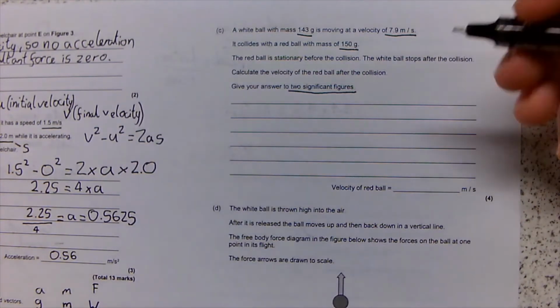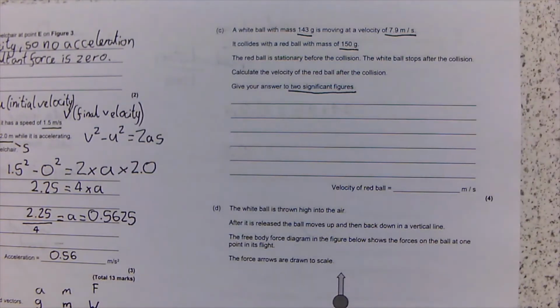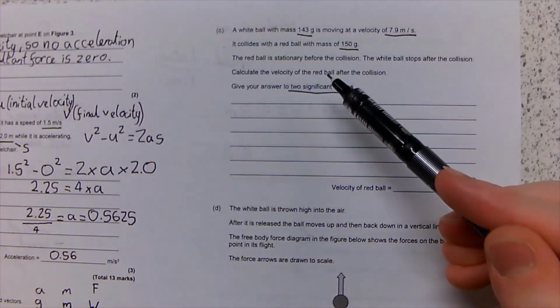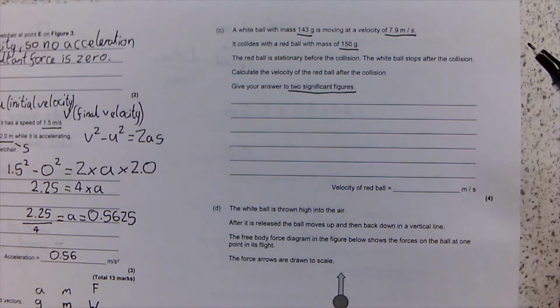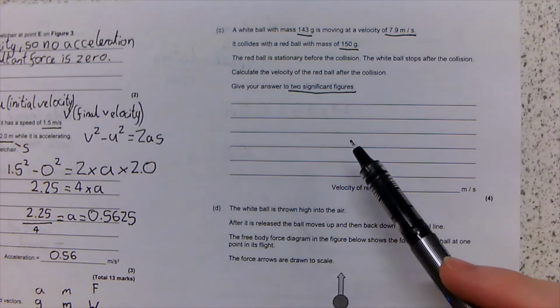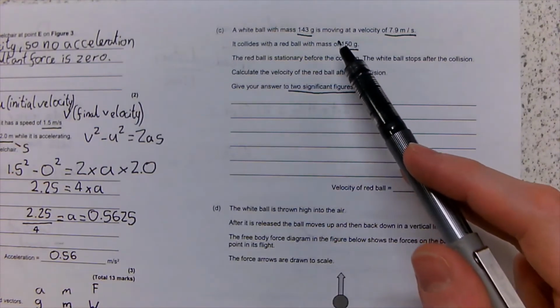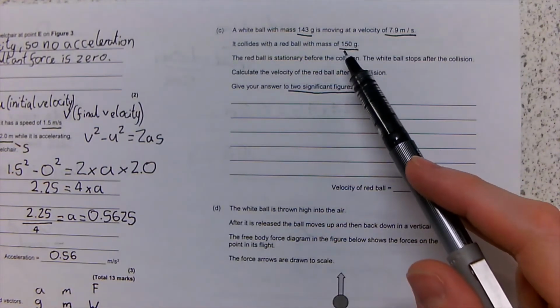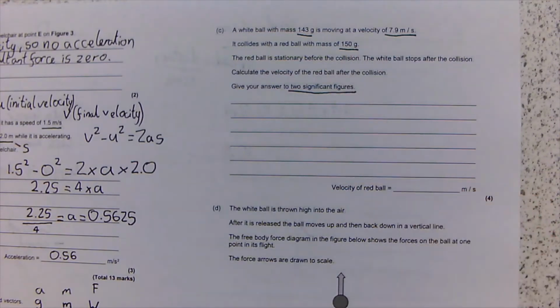Okay, what we're looking at here is a change in momentum question. Momentum is conserved in any collision that we talk about at GCSE. So the momentum I have at the start, which is the mass times the velocity of the white ball, is going to be equal to the momentum at the end, which is the mass times the velocity of the red ball.